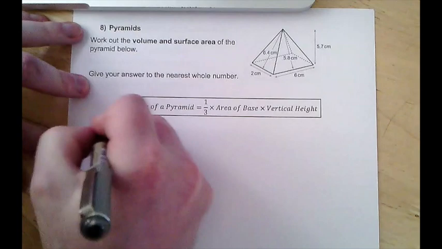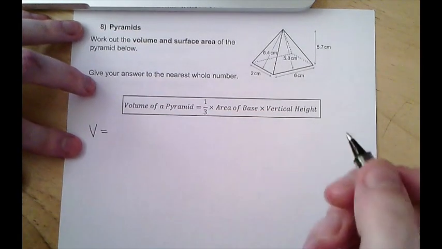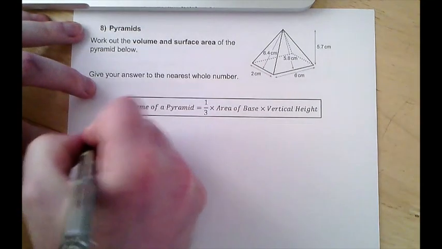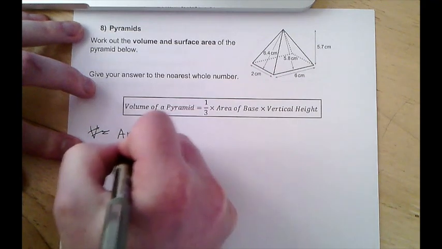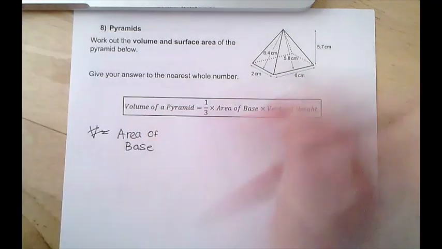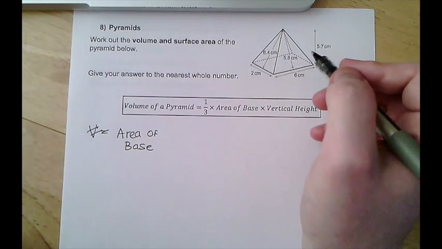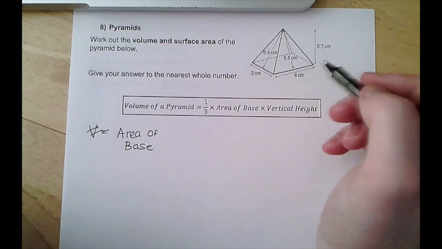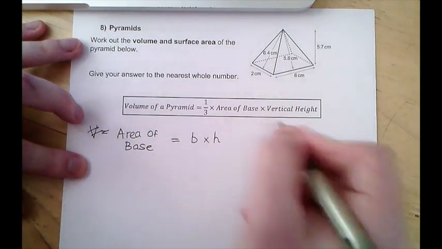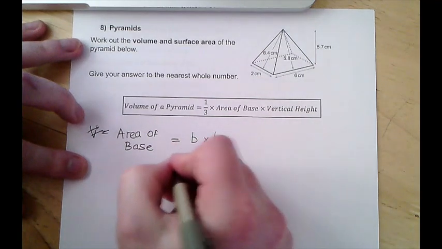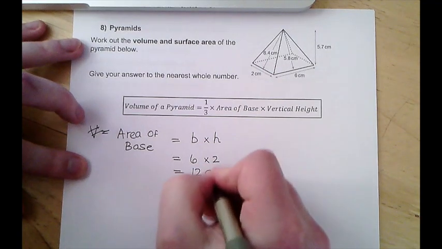So the volume is a third times the area of the base times the vertical height. Actually, let's work out the area of the base first. Well, the base, although it doesn't quite look like it, looks like a parallelogram, but it isn't, it's a rectangle. So that is base times height, or length times width. Base is 6, height is 2, which is 12 centimetres squared.